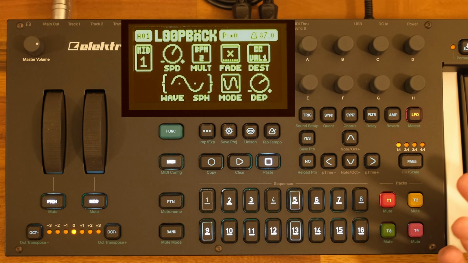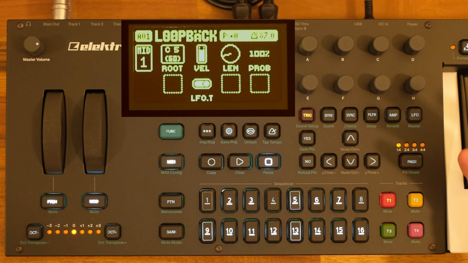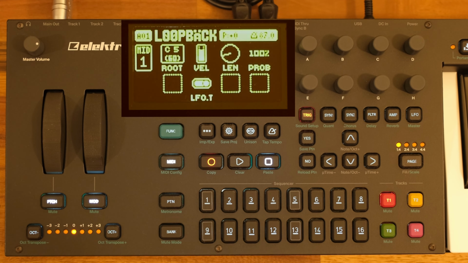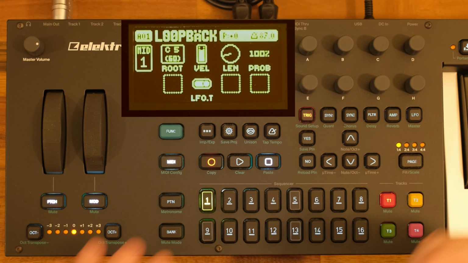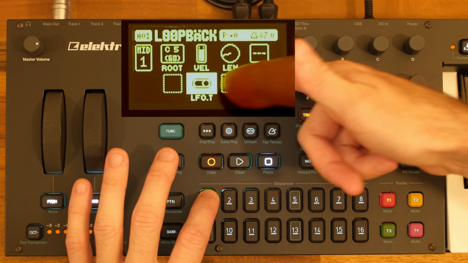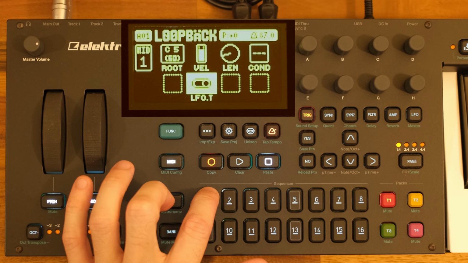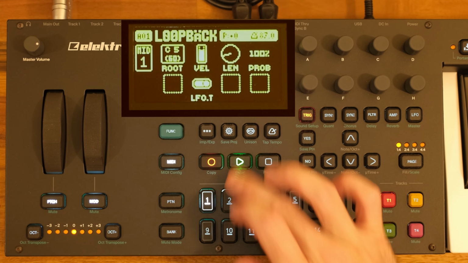So now we want to hear the LFO running and working. Well, we need a way to trigger it, alright? In order to hear our LFO working, we need to go to our record page, hold function, and hit the trig, which pulls up a trigless trig. I hold on to that and I select my LFO start. So now when I hit play, the LFO will begin.